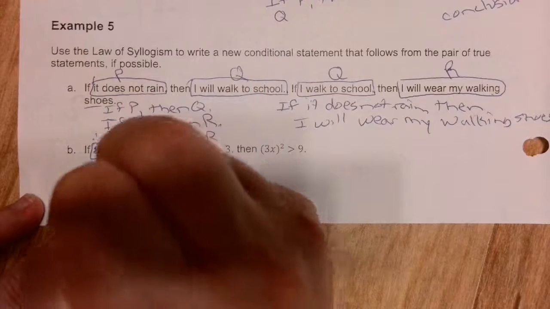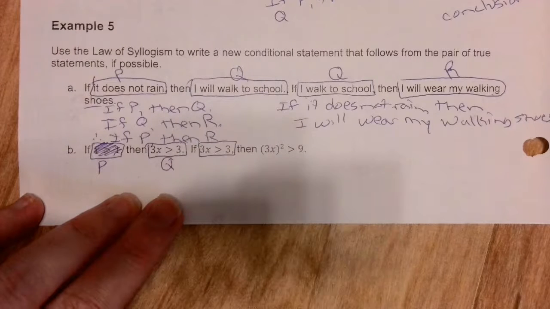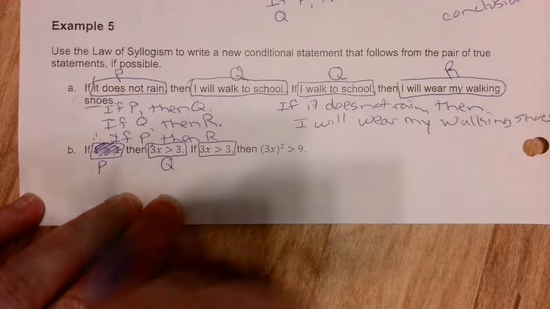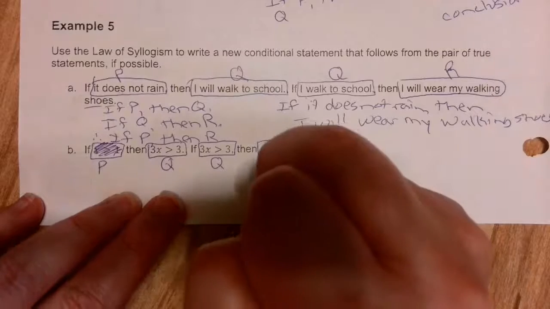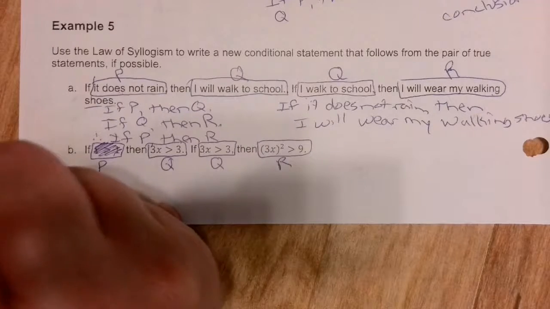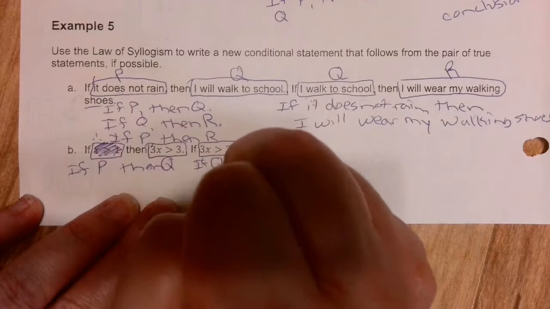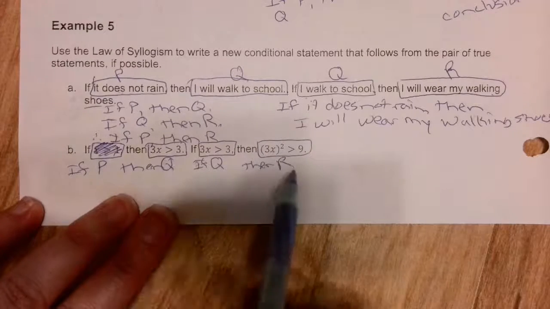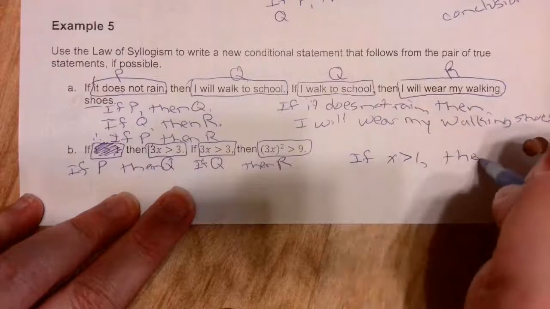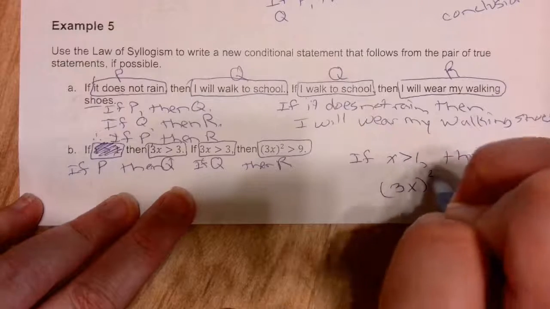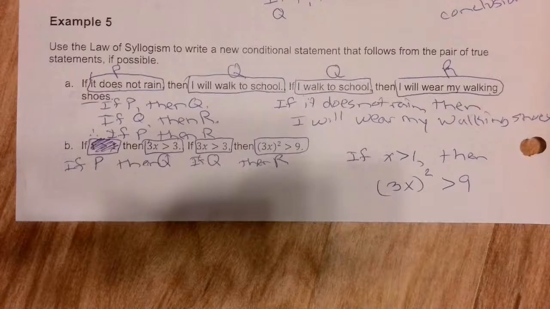Then Q. If. Which one is that? P, Q, or R? That's Q again. Then, hey look, this one's new. R. If P, then Q. If Q, then R. The conclusion would be if P, then R. So if x is greater than 1, then 3x squared is greater than 9. At this point in time, you should have enough information to do your homework for section 2.2.